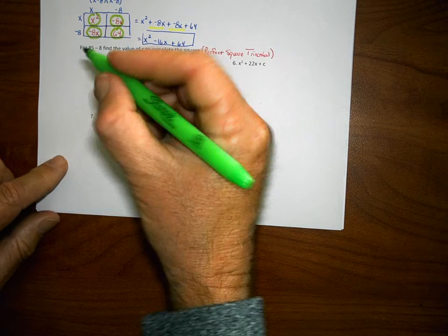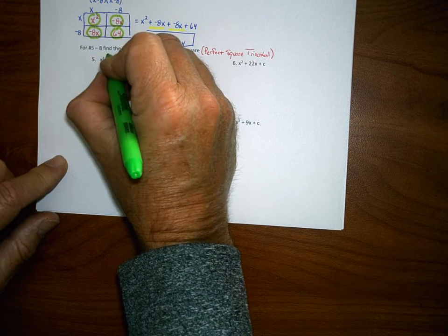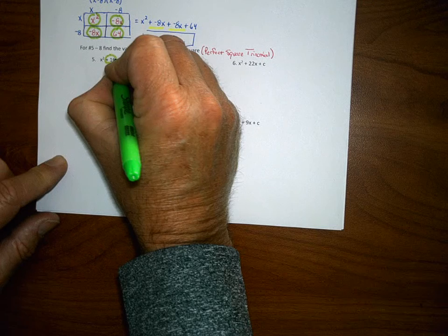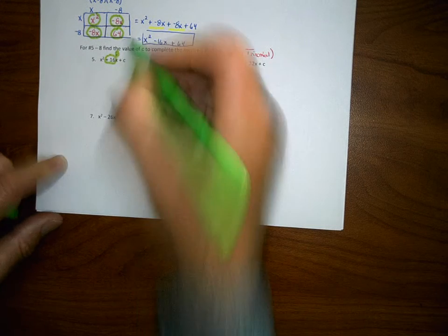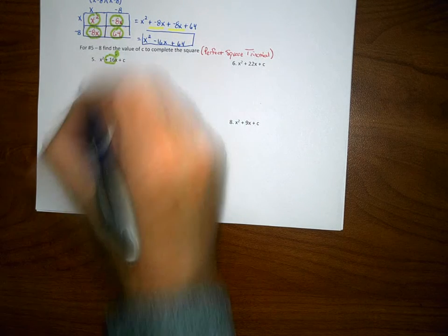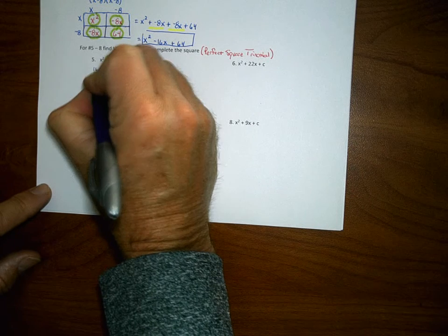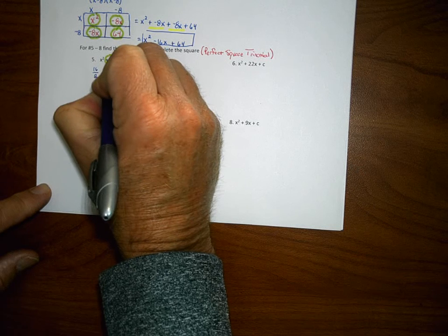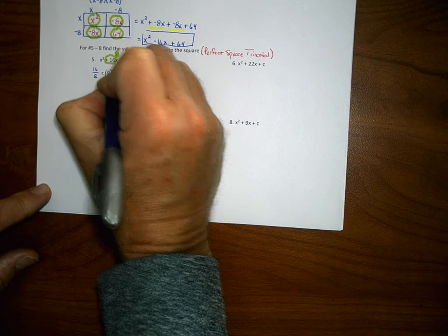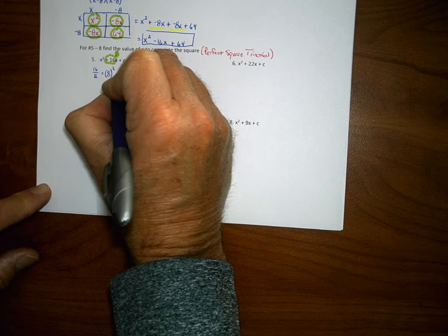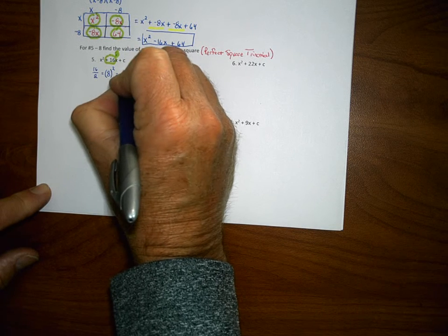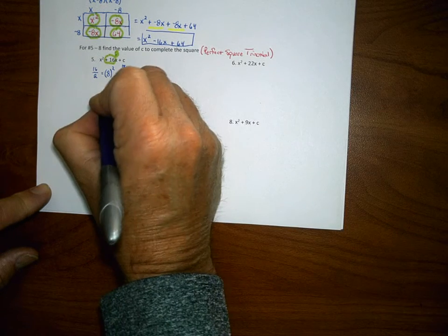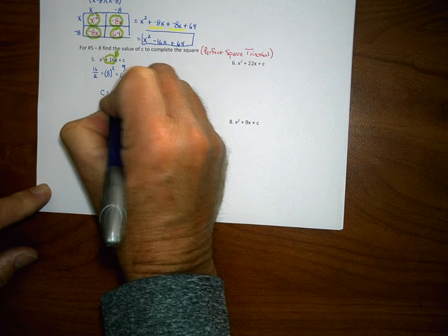Remember, there's a process to it. So what you do is you take this value right here, the coefficient in front of the x, which we call the b value, and then you're going to take that b value, which is positive 16, divide it by 2, get that result, which is 8, and then take that and raise it to the second power. So 8 to the second power is equal to 64, and that's going to be your value of c. So in this case, c is going to be 64.